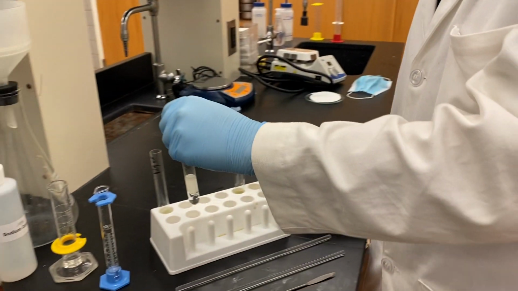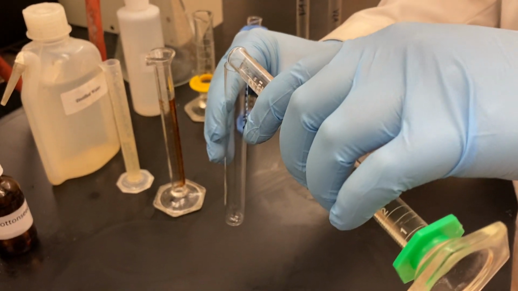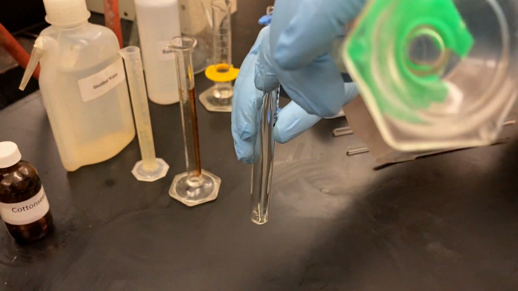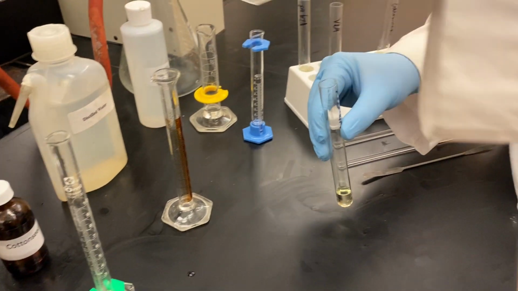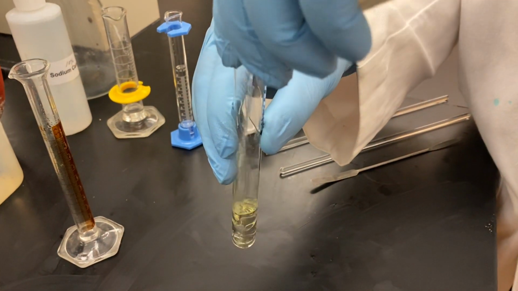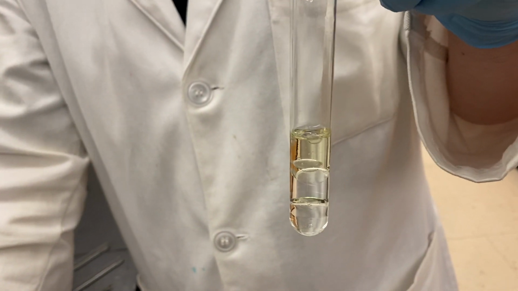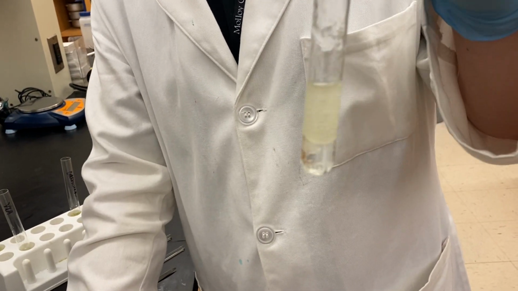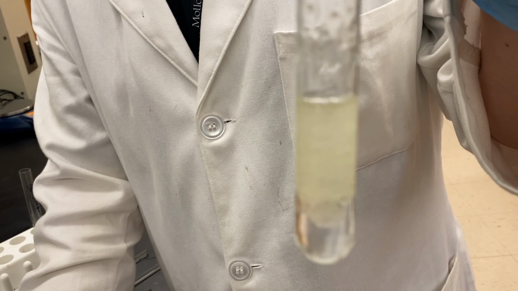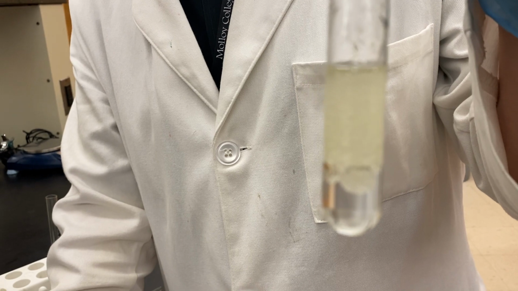Let's check out cottonseed oil, just like we did before. 4 milliliters of cottonseed oil. To this 4 milliliters, we're going to add 4 milliliters of water. Again, make sure you note your observations on your data sheet for the before. We'll give it a mix. Again, the two layers are separate. You can see the oil layer on top and the water layer on the bottom.